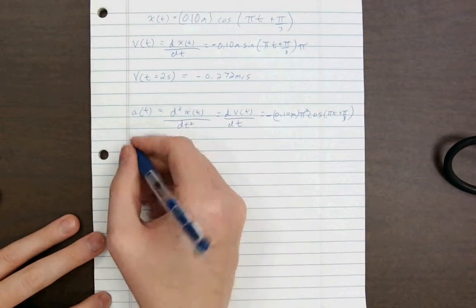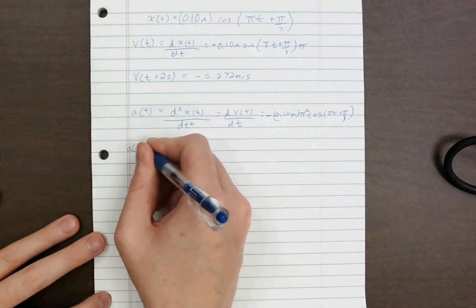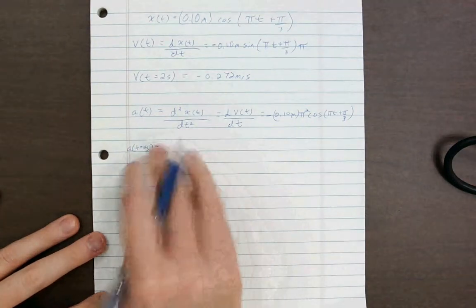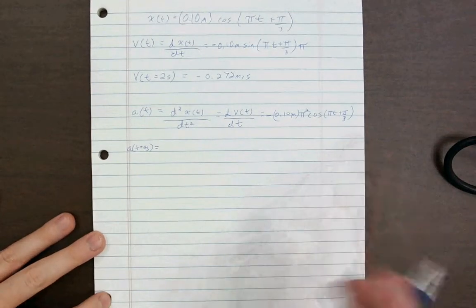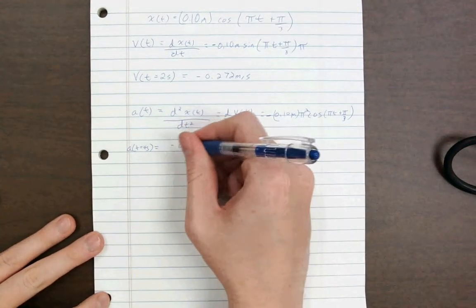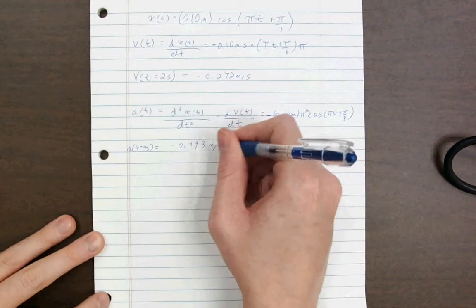And if I say wanted to know what's my acceleration at 4 seconds, I could plug in 4 here, that's the time, and get out negative 0.493 meters per second squared.